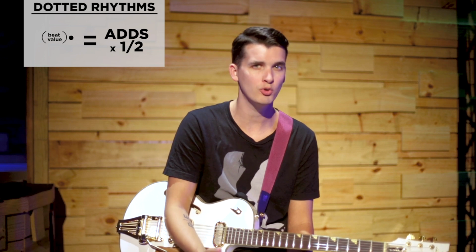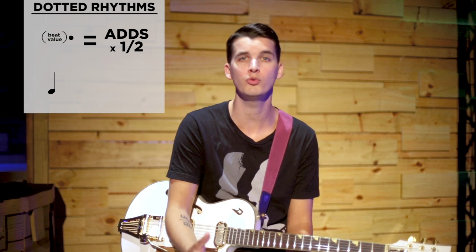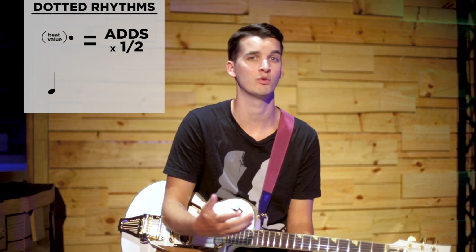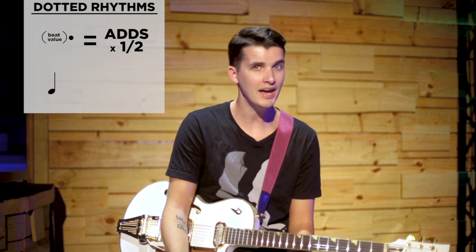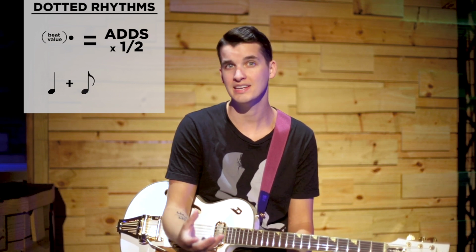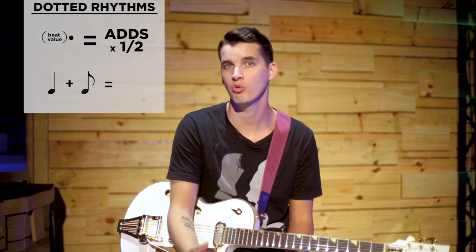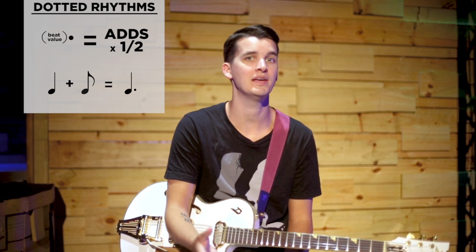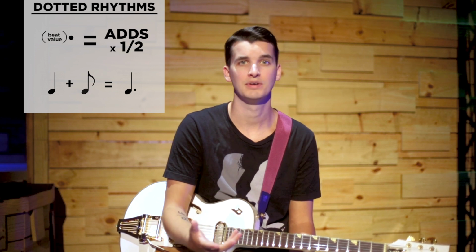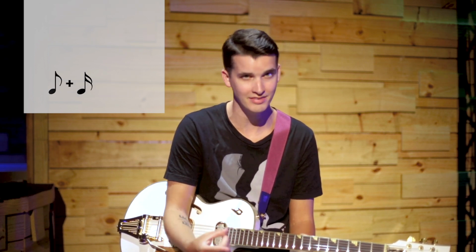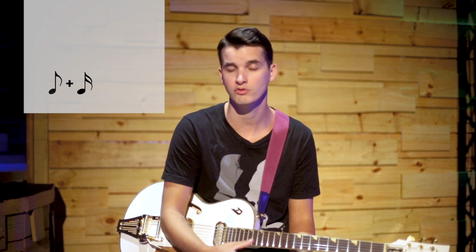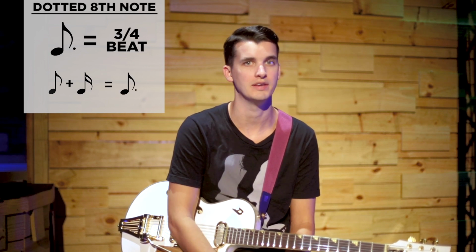An easy example would be a dotted quarter note. A normal quarter note receives one beat, like we've already discussed. A dot adds half of whatever beat it's attached to. So take 1/2 and add it to the quarter note. The total value of that beat is now 1.5. A 16th note gets 1/4 of a beat, so a dotted eighth is an eighth note plus a 16th note for a total of 3/4 of a beat.